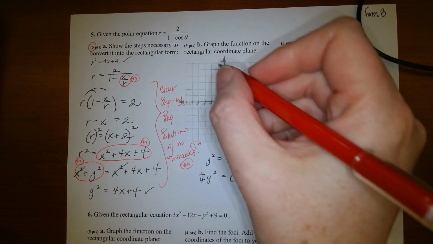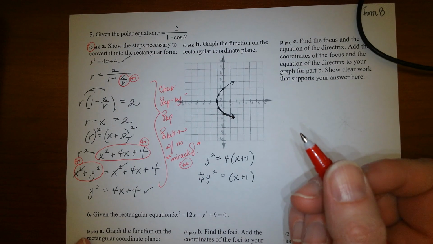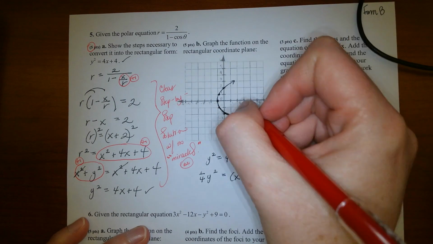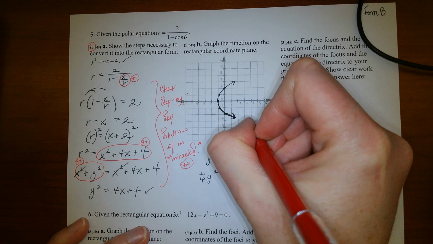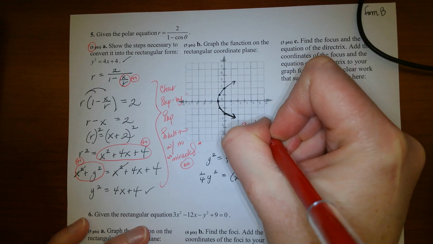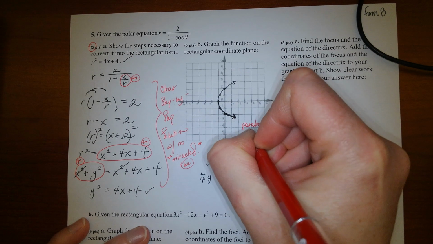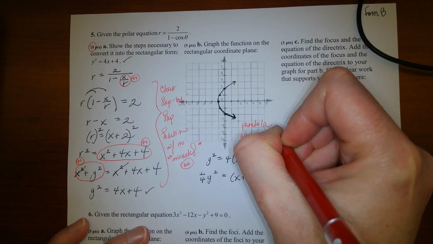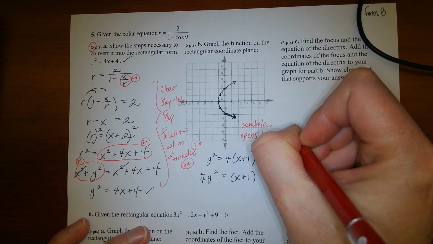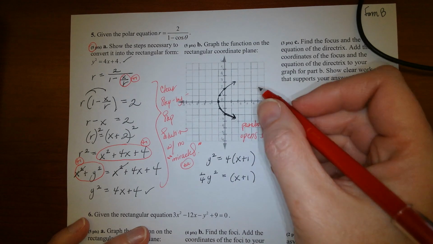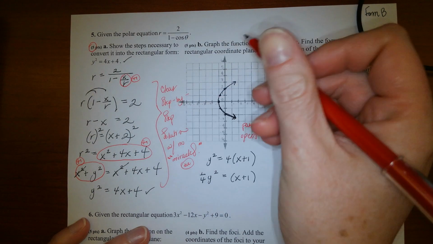Okay, let's see, points for this part. You get 1 point for having a parabola graph at all. Actually, no, 1 point for having a parabola that opens to the right. And then 2 points for having the vertex at the right place.